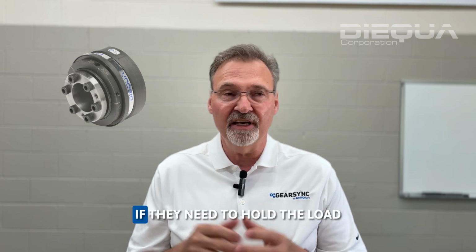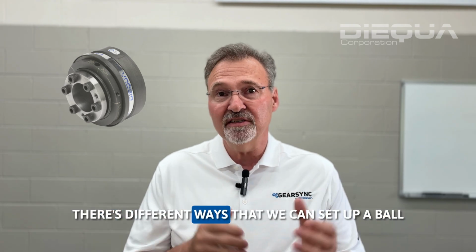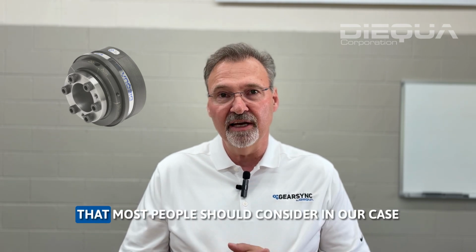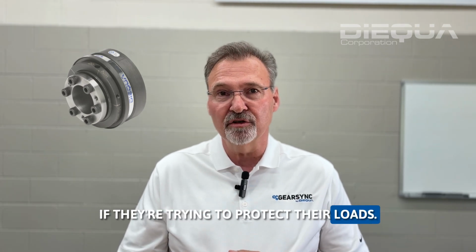There's a variety of different types of ball detent designs depending on what a customer is trying to achieve. If they need to hold a load or if they need to hold positioning or what have you, there are different ways that we can set up a ball detent coupling. But again, that's a very overlooked component that most people should consider if they're trying to protect their loads.